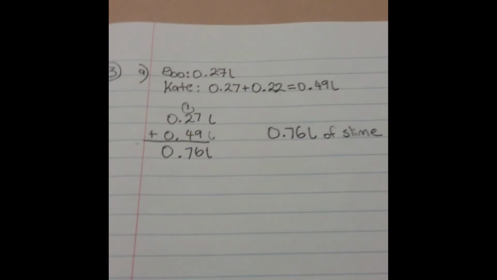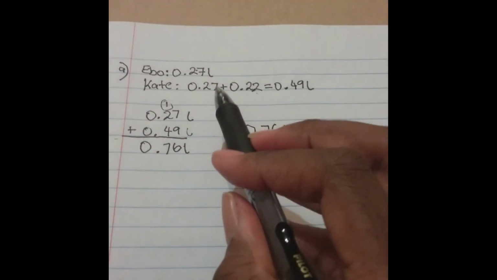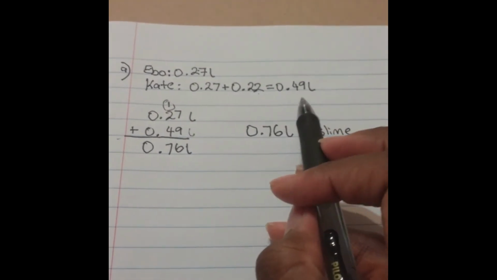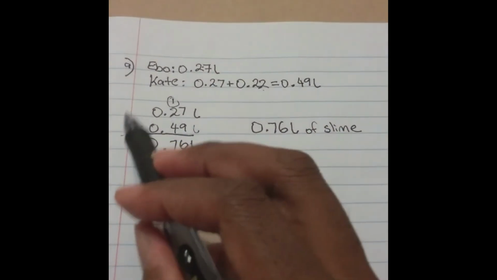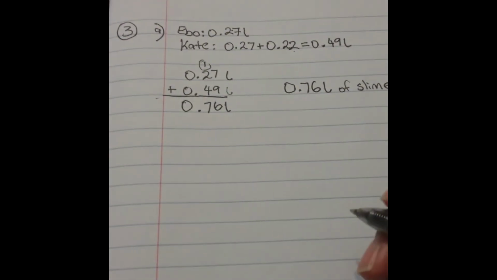This is what you would call a multi-step question, because in order for me to get this answer, which is what it really wanted, I had to first work out what Kate has, and then I had to use that to work out what the two of them had altogether. So it was a two-step process.